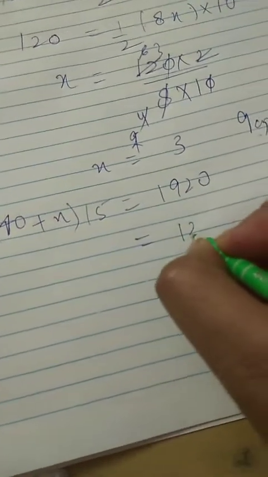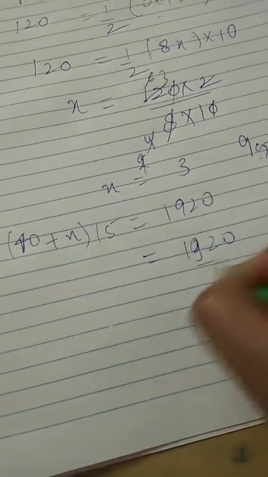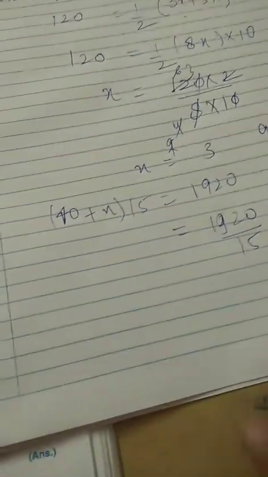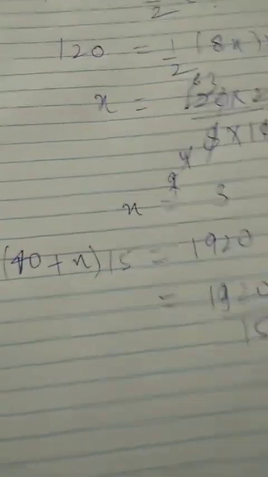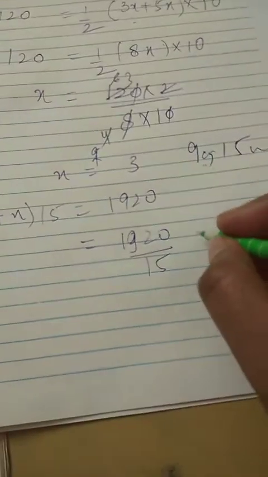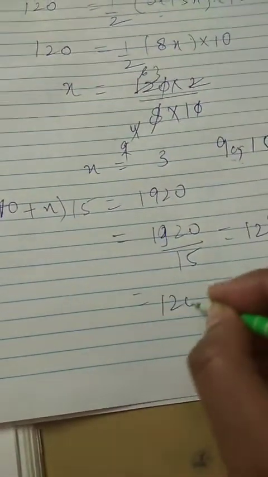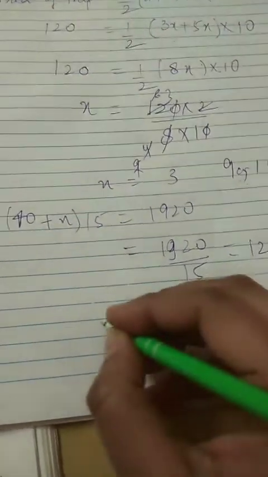I'll just bring 15 down and cancel it. By cancelling it by 15, we are getting 128, and after that you'll just subtract 128 minus 40. You will get the value of the other parallel side. So the other parallel side is 88.